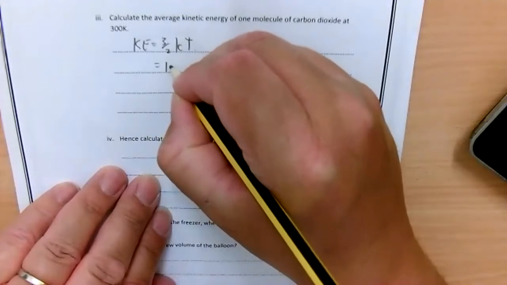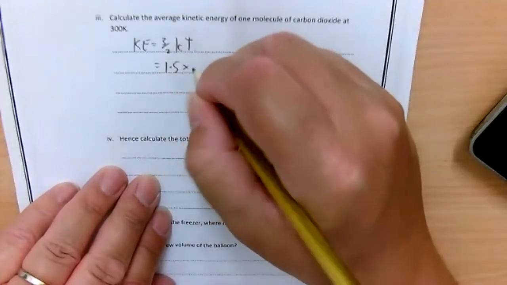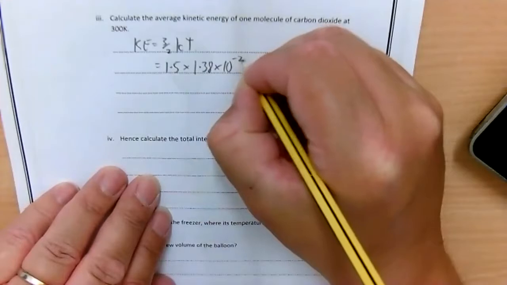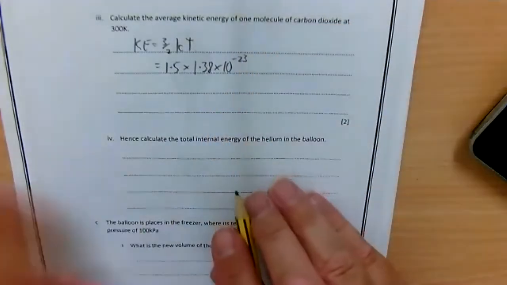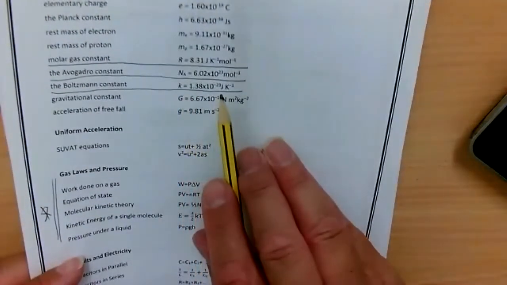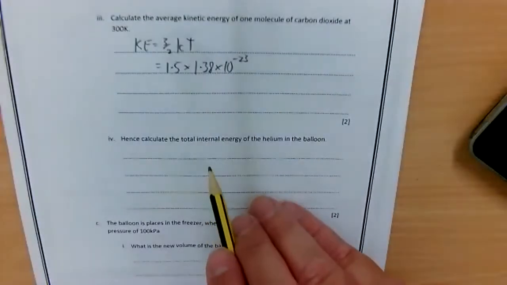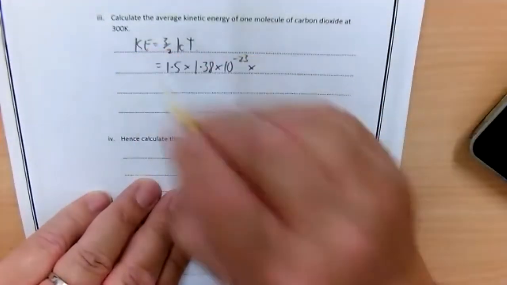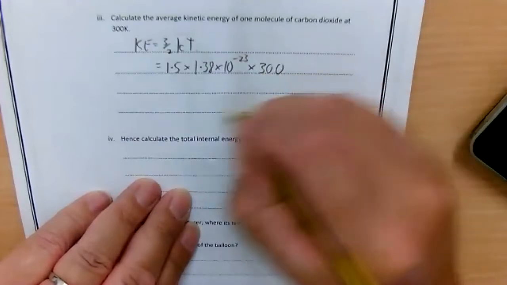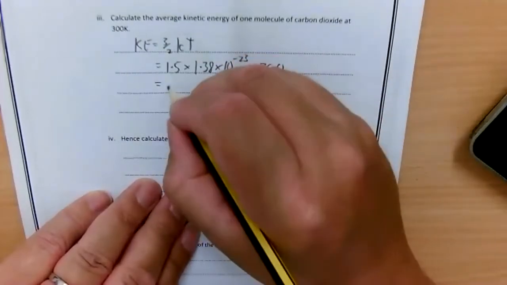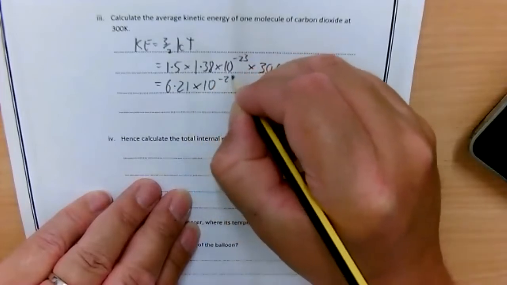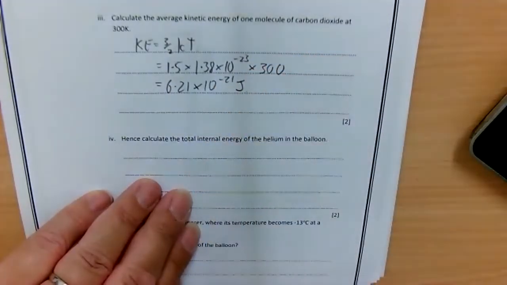So 3/2 is 1.5 multiplied by 1.38 times 10 to the power minus 23, because that's the Boltzmann constant, 1.38 times 10 to the minus 23 joules per Kelvin. Multiplied by the absolute temperature, 300 Kelvin, so 300. And we end up with 6.21 times 10 to the minus 21 joules, okay?